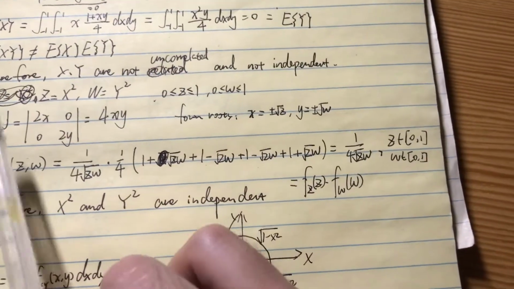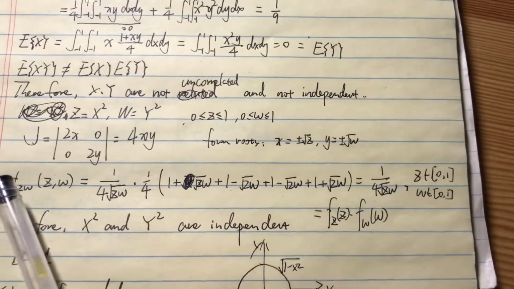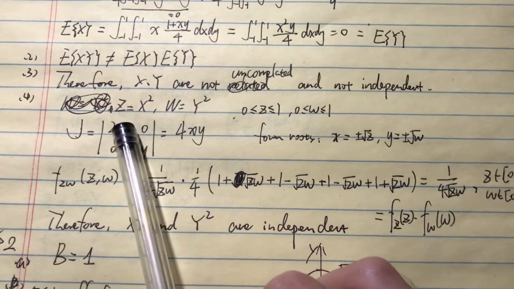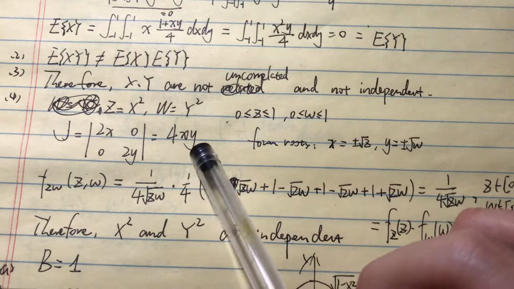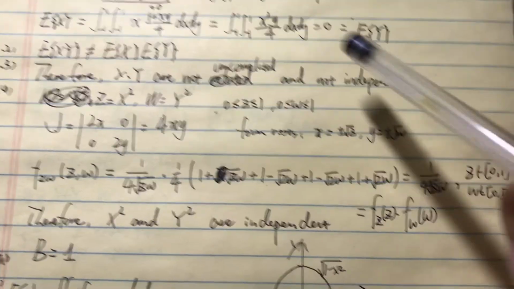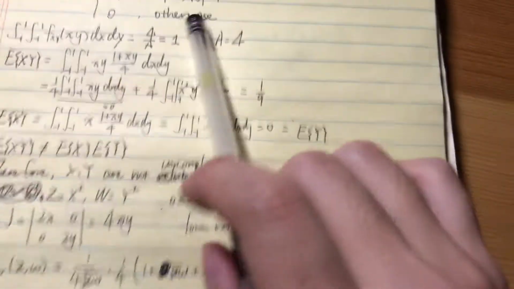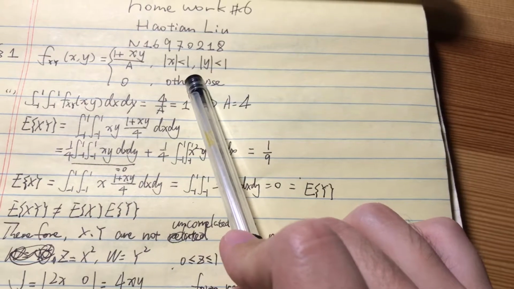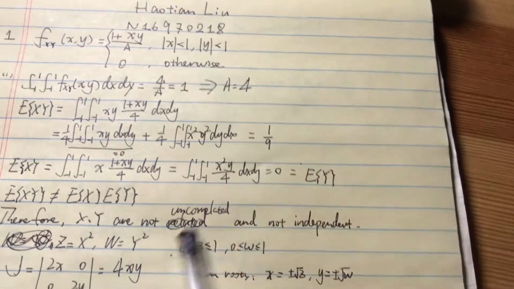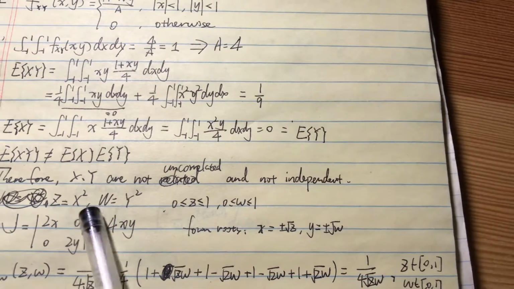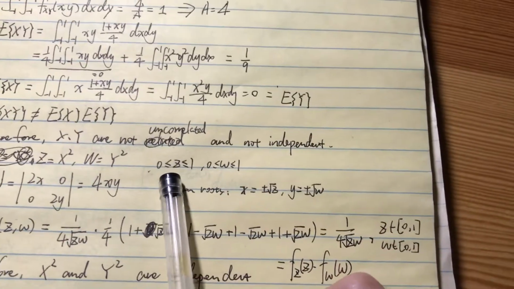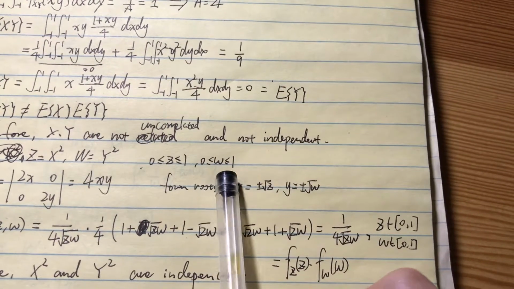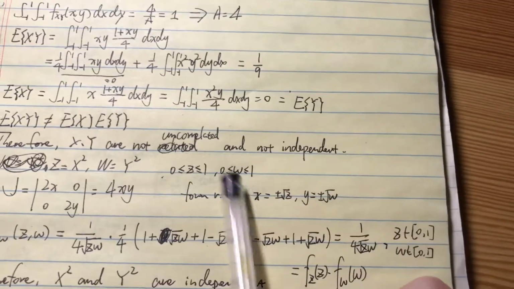And in the fourth problem, there are two functions. The first one is z equals x squared and w equals y squared, and we already know that the absolute value of x and y is less than 1, so we know z must be greater than or equal to 0 and less than or equal to 1, and it is the same with w.